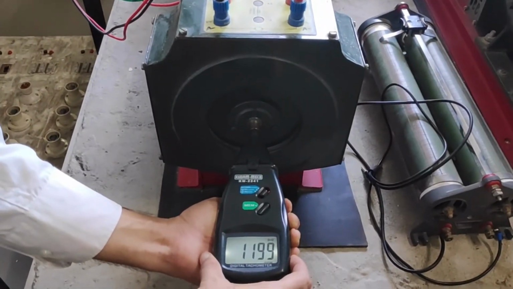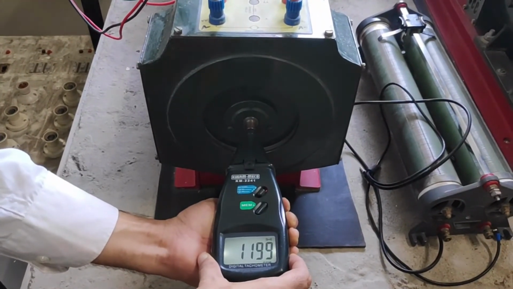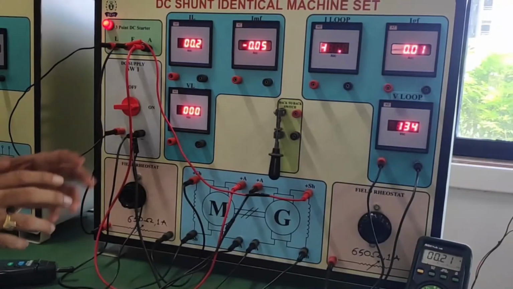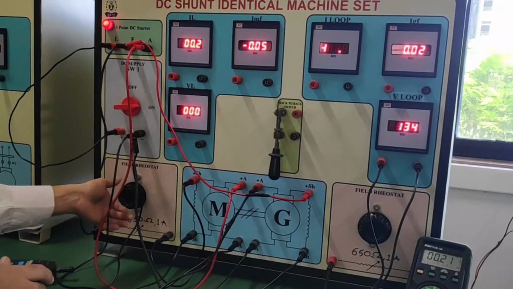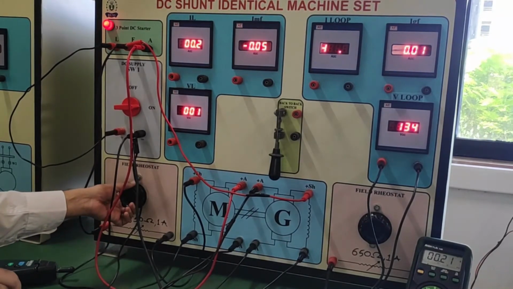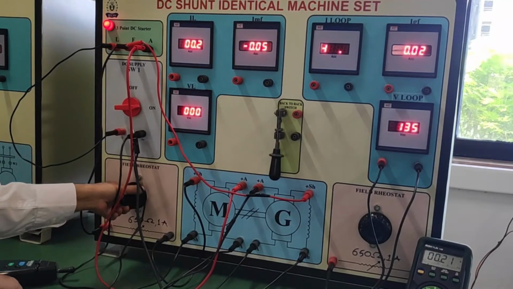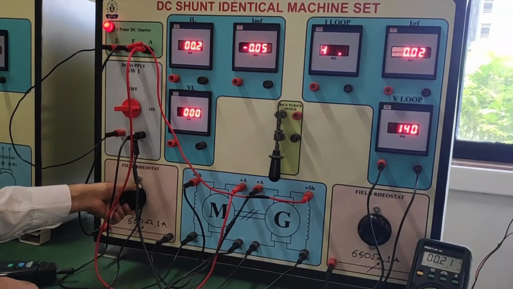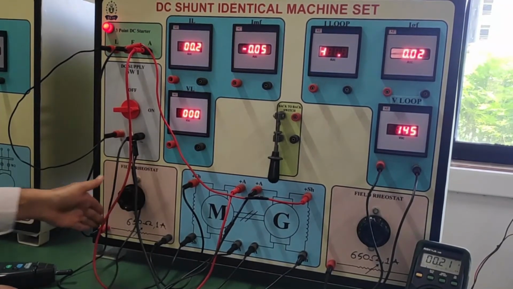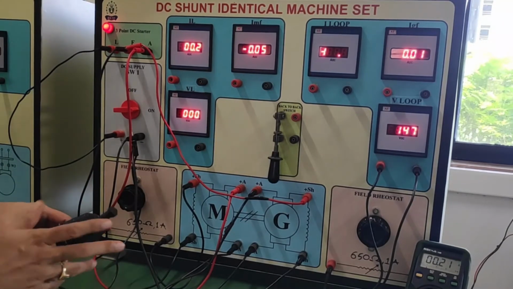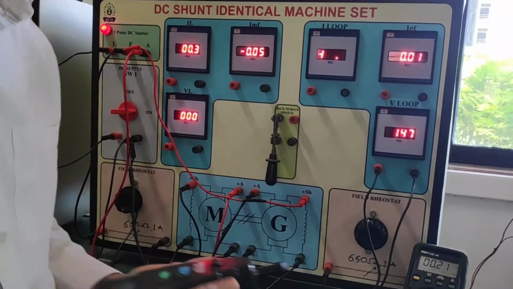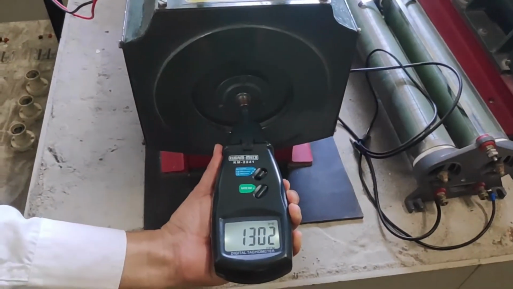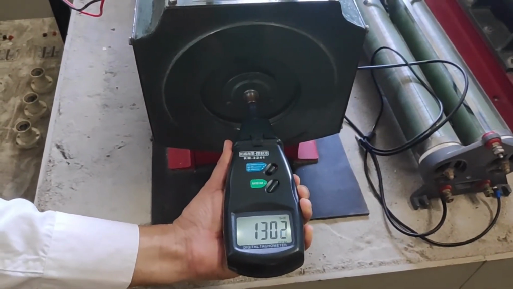The speed of the motor is almost 1200 rpm now. Now I am going to increase the speed of the motor from here. I have changed the field excitation for the DC motor, and the speed of the DC motor has increased a bit. Now let's see how much speed we are getting. It's almost 1300.